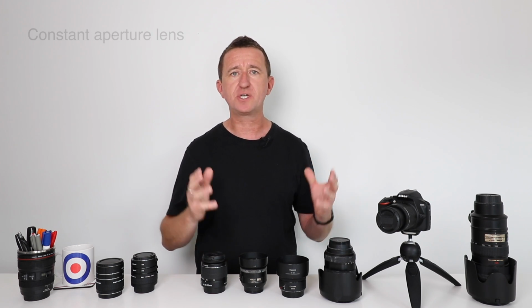Now, this lens is a 70 to 200mm telephoto lens. With this lens, there's just the one number, f2.8. Because there's one number, this tells us that this lens has what is called a constant aperture.